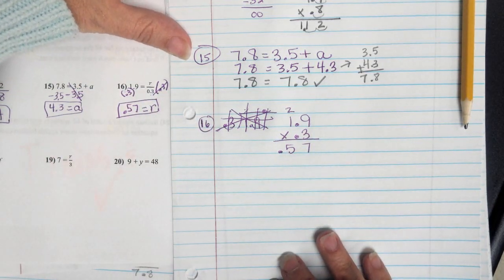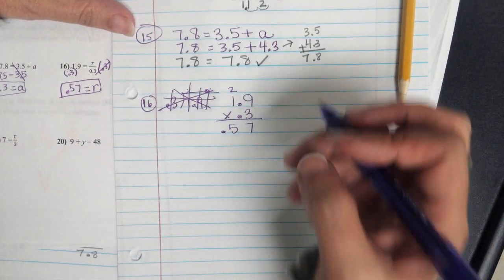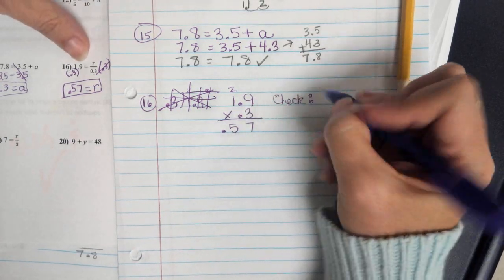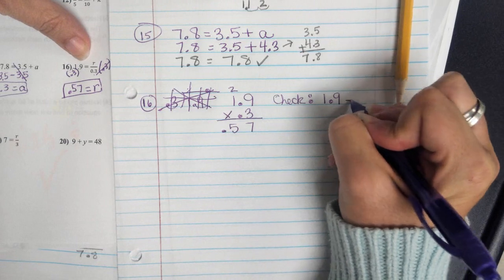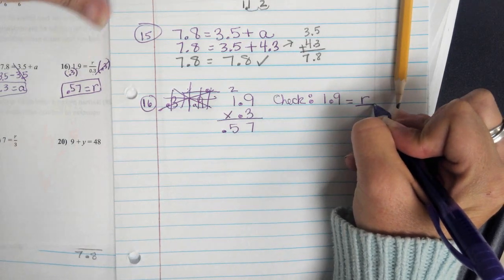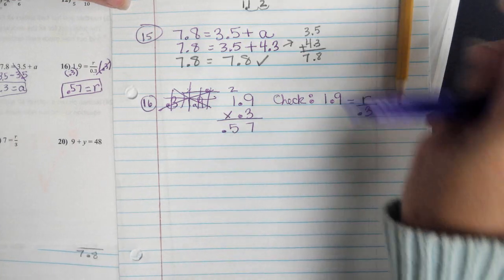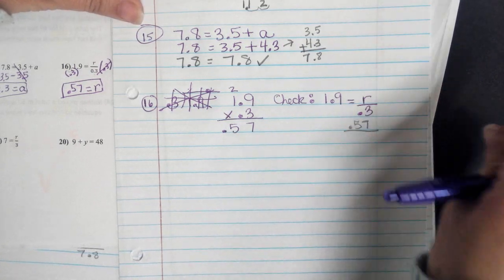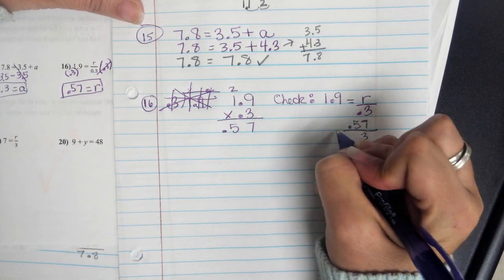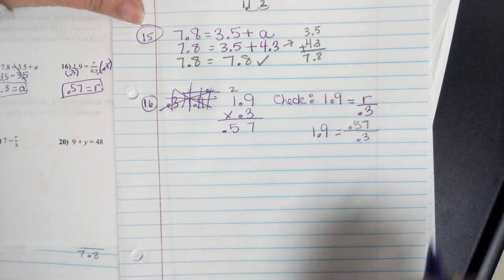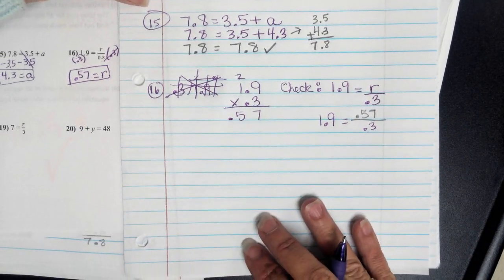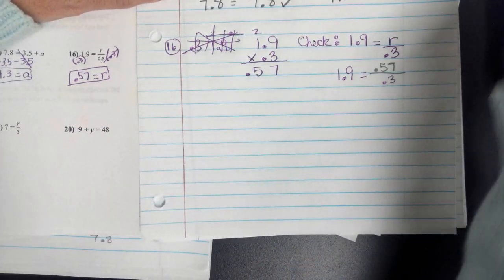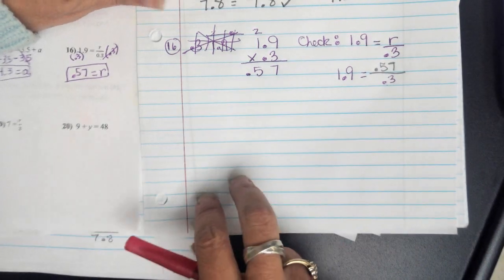Okay. Now, to make sure I'm right, which obviously I need to because I'm making mistakes, or to check my math, I would have 1.9 equals R over 0.3. So if my R is 0.57 and I divide it by 0.3, I need to jot down this math and make sure I'm doing that correctly.